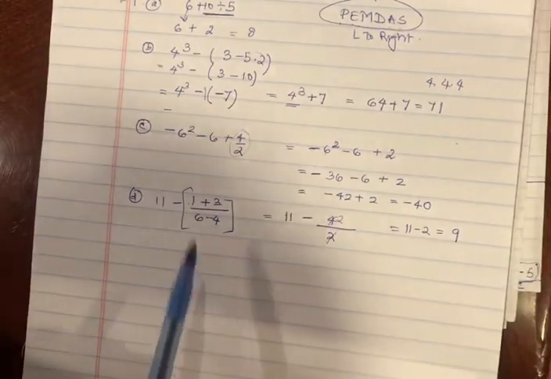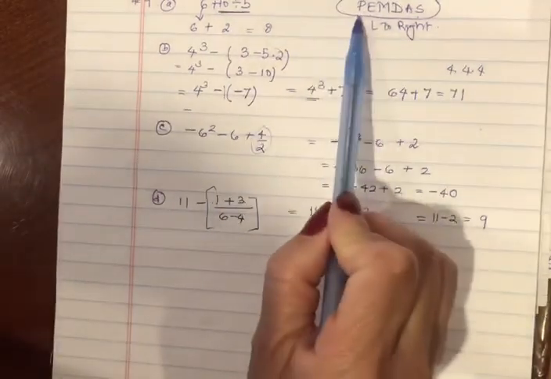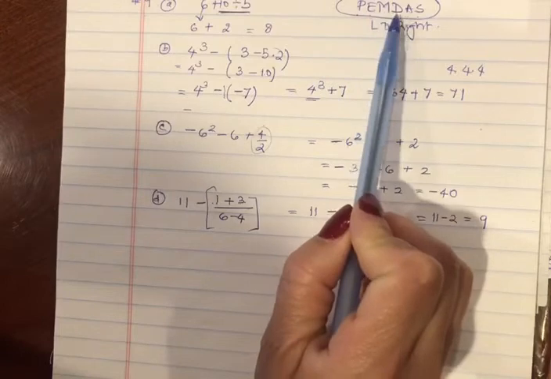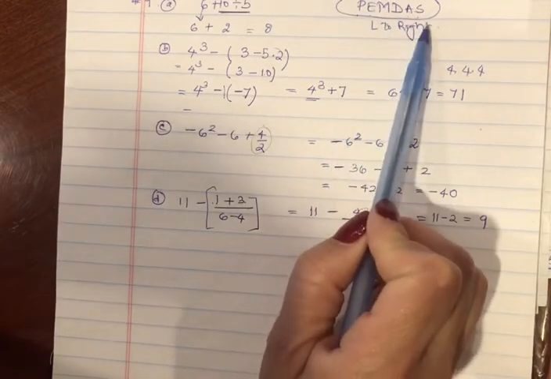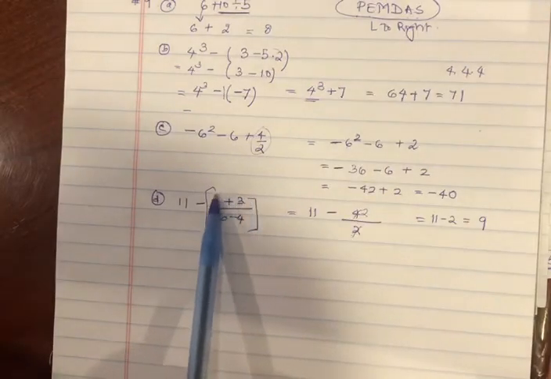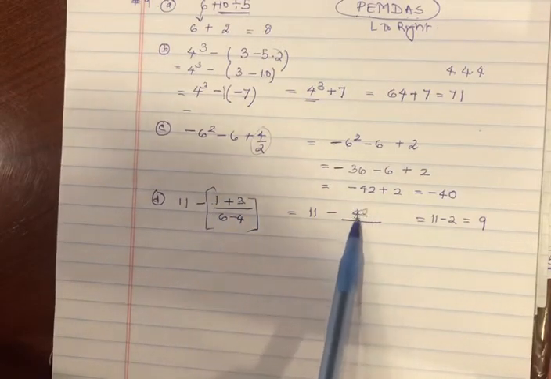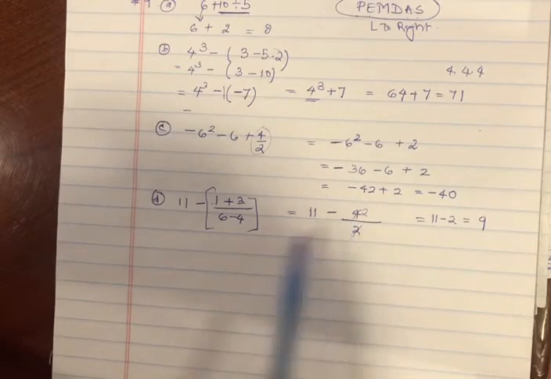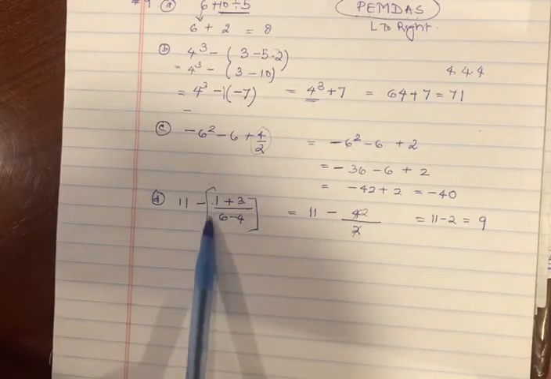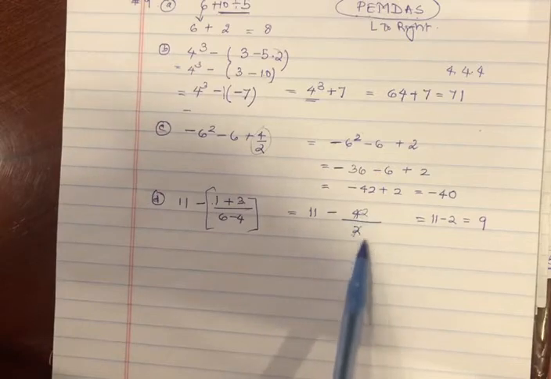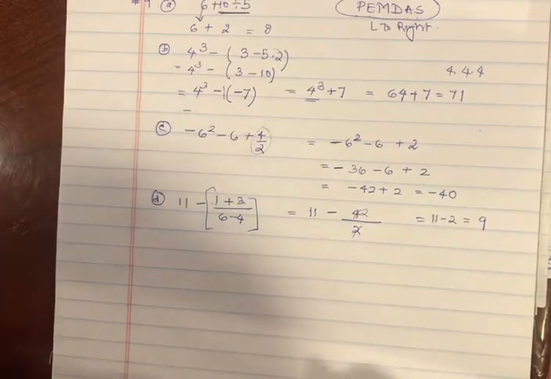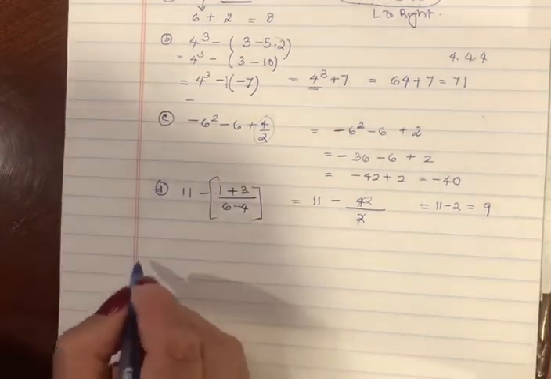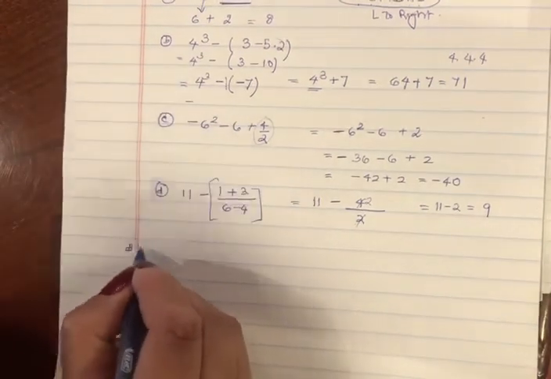Again, we are using the rules of PEMDAS: parentheses, exponent, multiplication, division, addition, subtraction, in that order. Therefore, we actually worked the division part first. We added the numerator, we subtracted the denominator, then we simplified this, and finally we solved this.